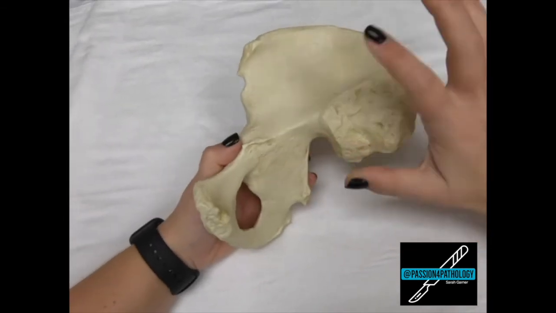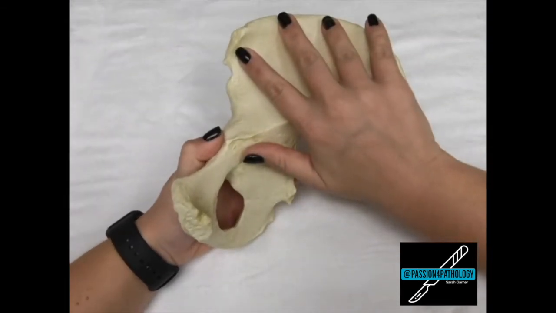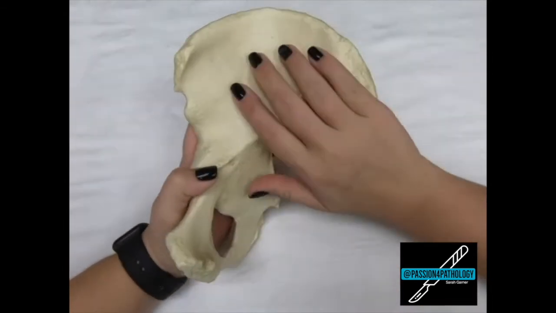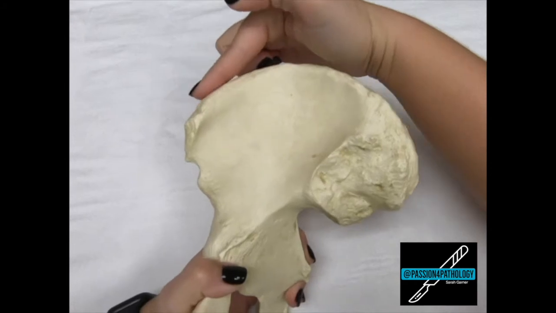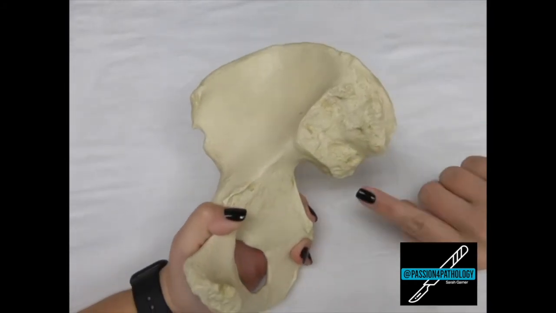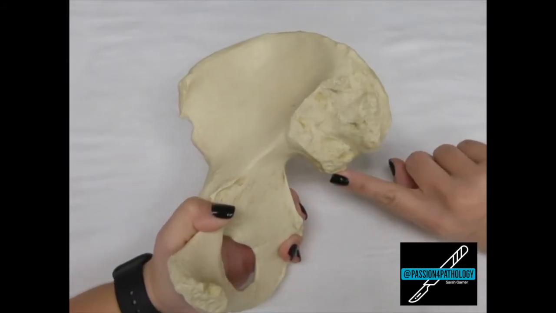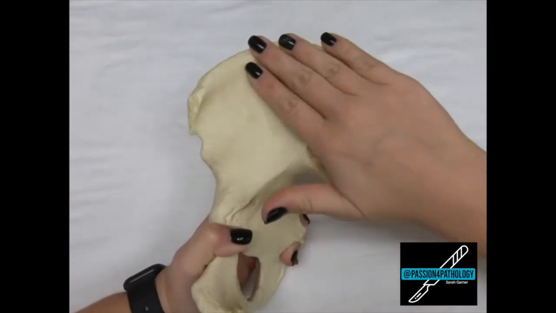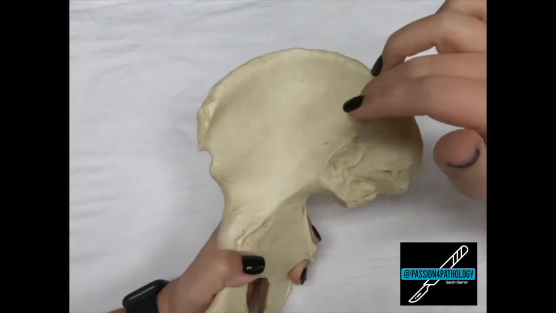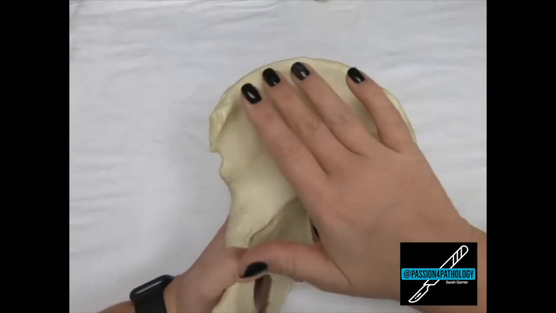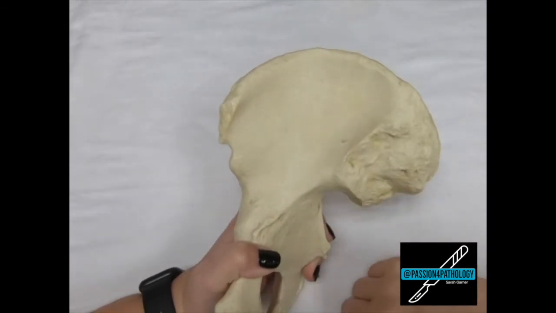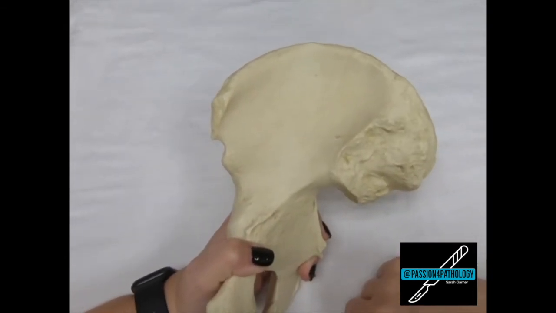On the internal view, again, you still have ilium, ischium, and pubis. Let's start with the ilium again. You can still see the iliac crest. You can still see the PSIS, PIIS, ASIS, AIIS. And now this internal surface, it's nice, it's smooth, it's scooped out. This whole area here is called the iliac fossa, and that's where the iliacus muscle sits in the body.